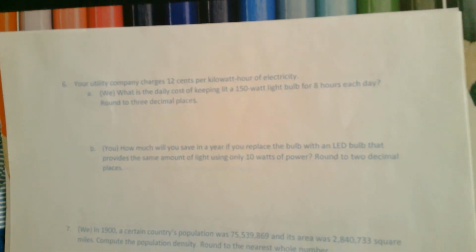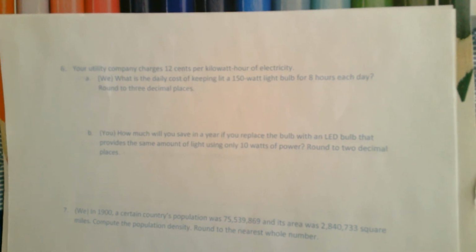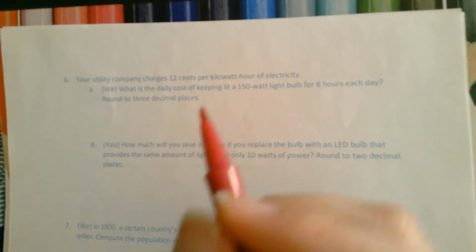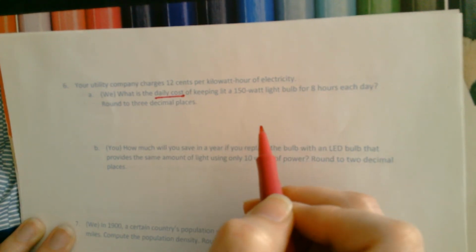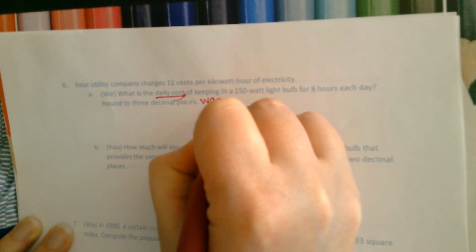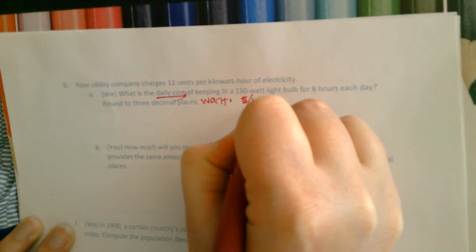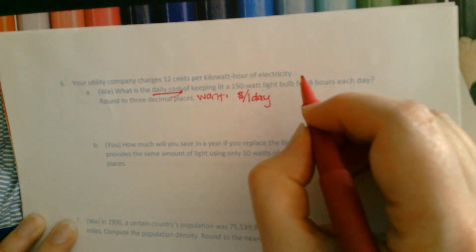Okay, number 6, your utility company charges 12 cents per kilowatt hour of electricity. Part A, what is the daily cost of keeping lit a 150 watt light bulb for 8 hours each day? Round to 3 decimal places. So what is it that we want here? We want a daily cost of keeping lit, but daily cost is essentially what we want to find out. So what we want is a cost per 1 day. What we have.